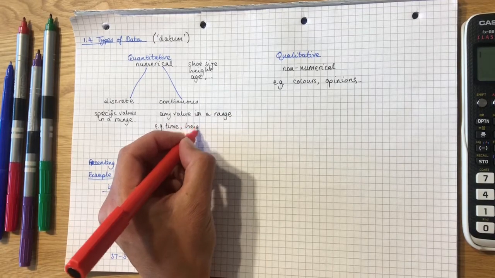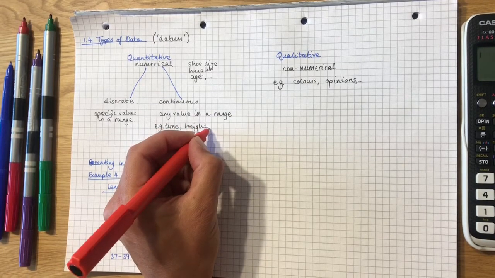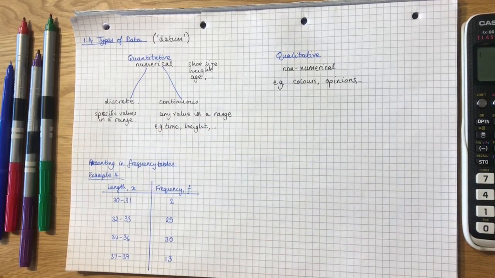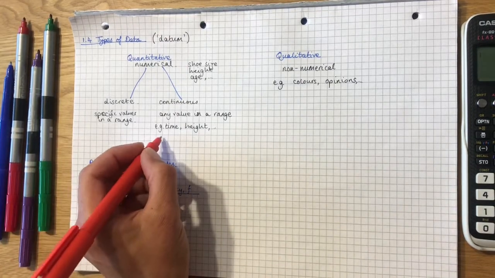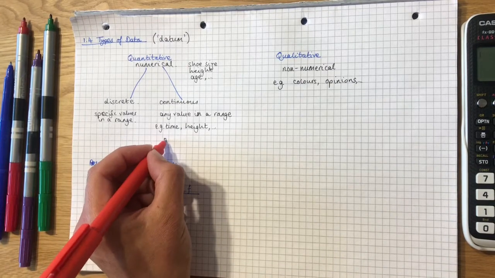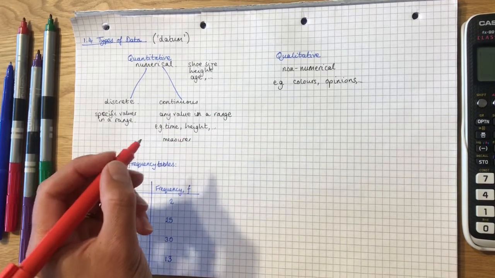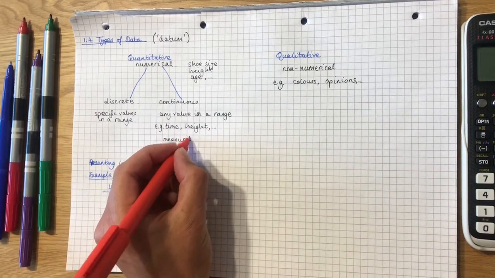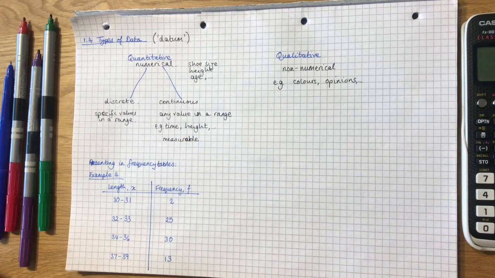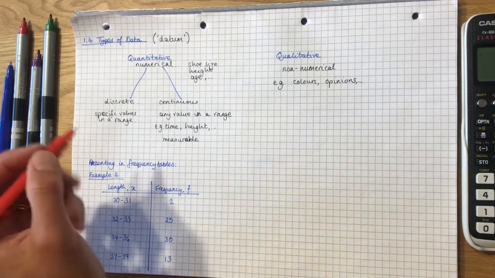Height, weight, all those things are continuous. Generally, you can consider continuous variables as those that can be measured, and they can be measured to particular degrees of accuracy. So these are, let's call them measurable variables.